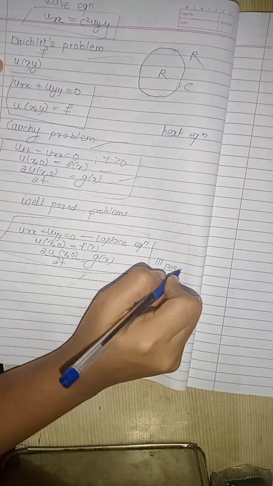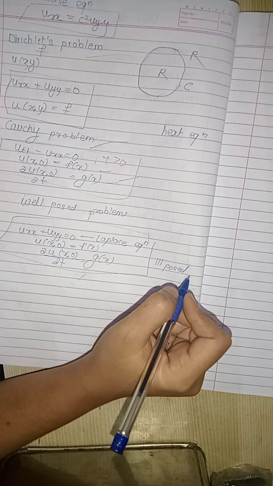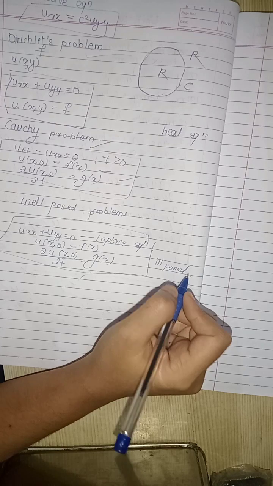An ill-posed problem is nothing but a problem which does not have a solution. So the solution for that problem does not exist.